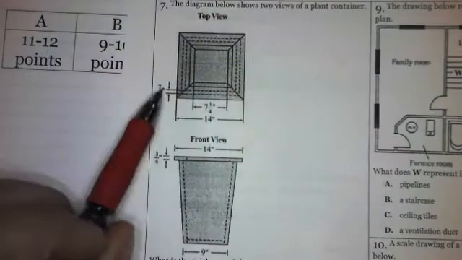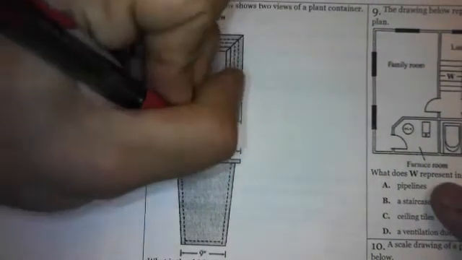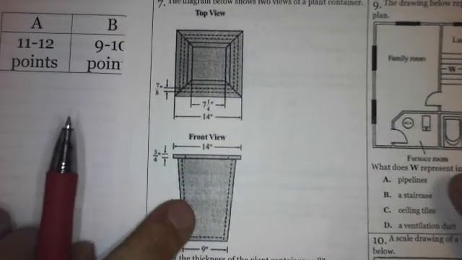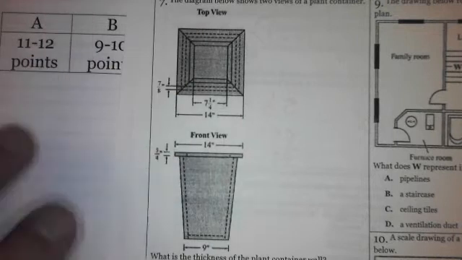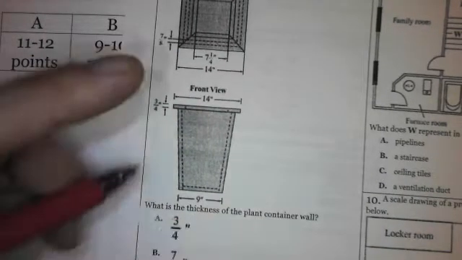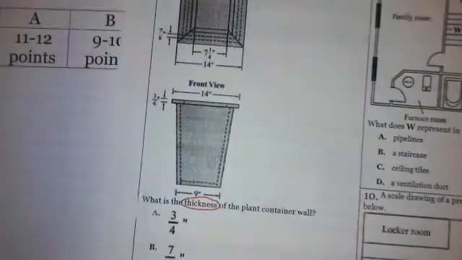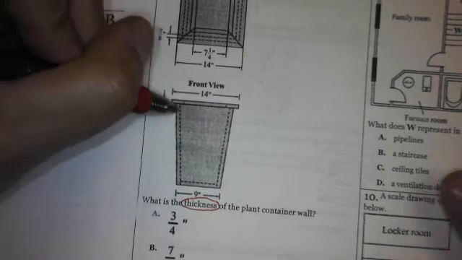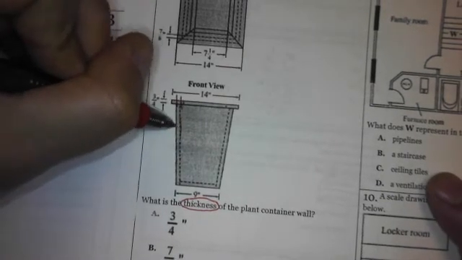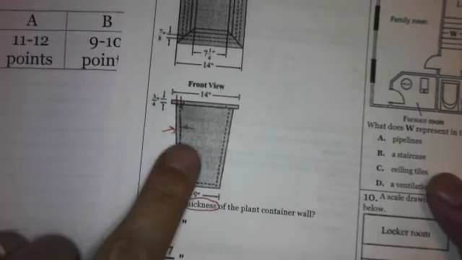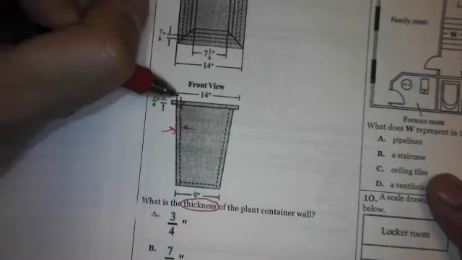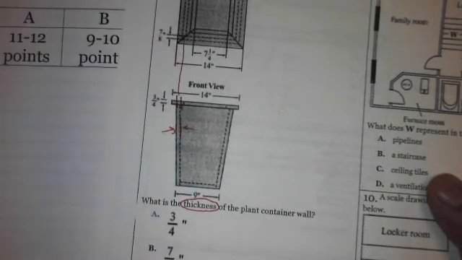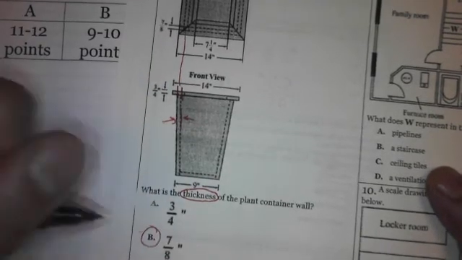The diagram below shows 2 views of a plant container. A plant container is where you would be growing small plants. This is the top view. This is the front view. What is the thickness of the plant container wall? If you don't know this word, you have to look it up. You need to understand what this word means for the test. Thickness is how thick the wall is. Here, this is the thickness. It does not say on this drawing, but you look up here, and that's the thickness there. It's 7/8.